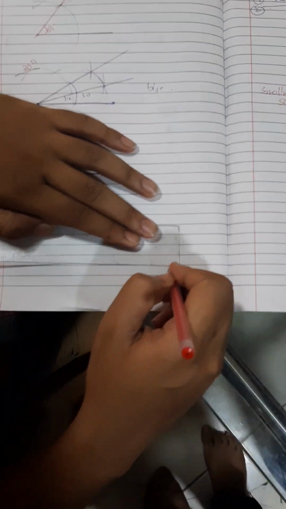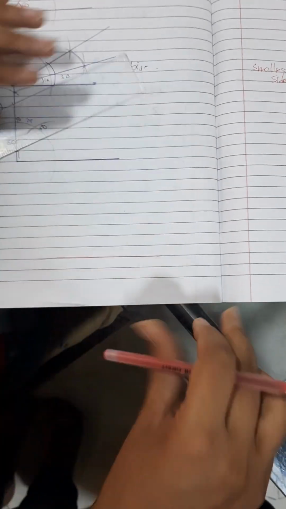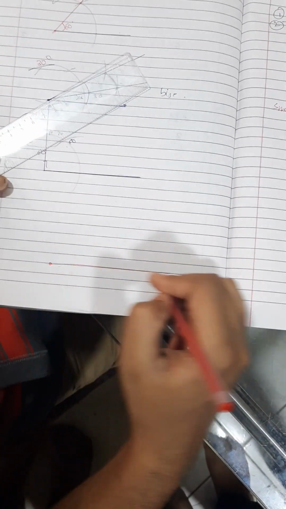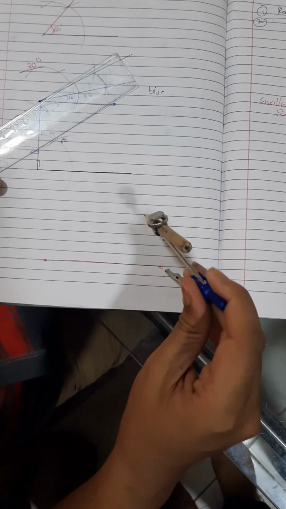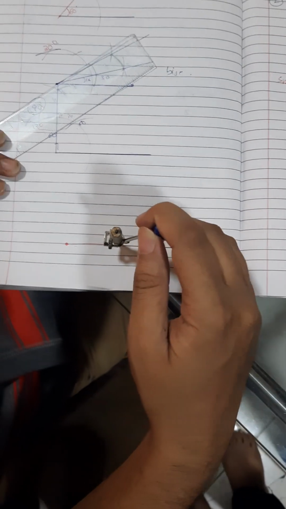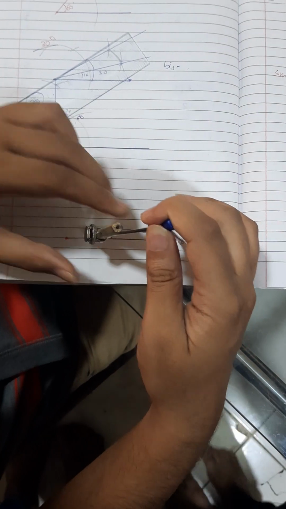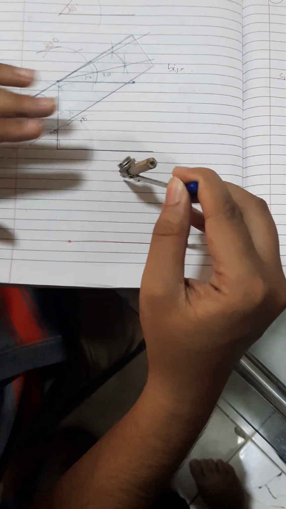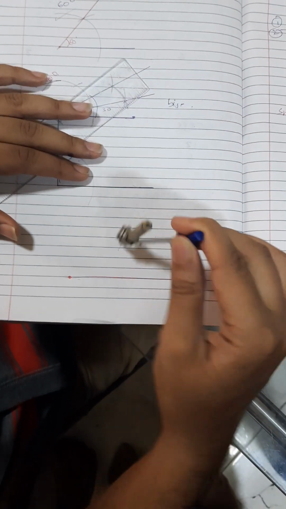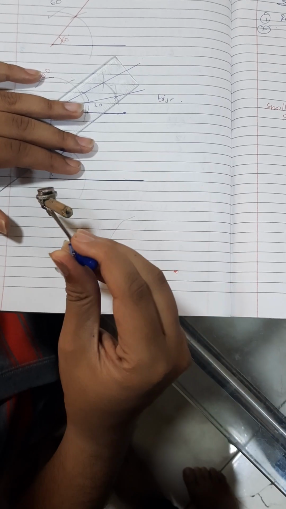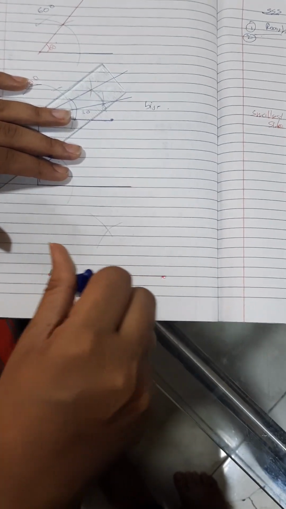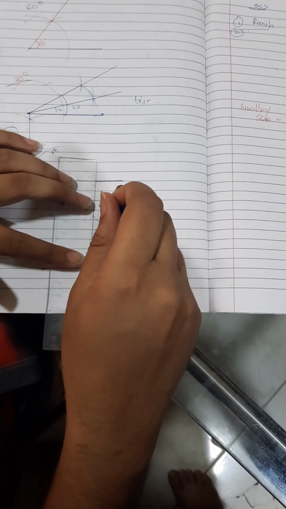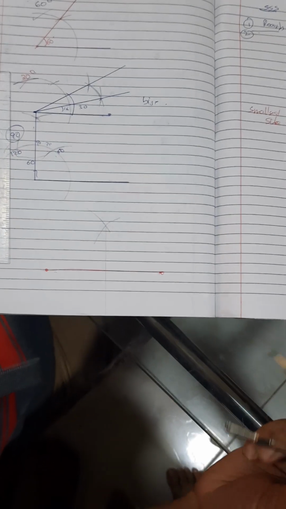Suppose this is given as 5 centimeter, 6 centimeter. Names will be given. Put your dot, more than half, by estimation. And then draw here. You will join these two lines and it will make the perpendicular bisector.